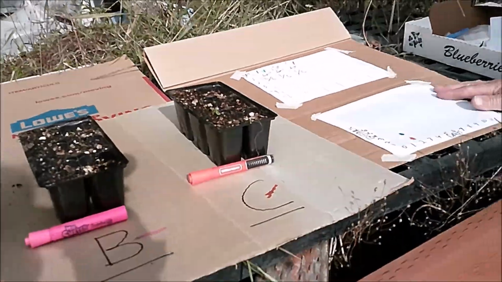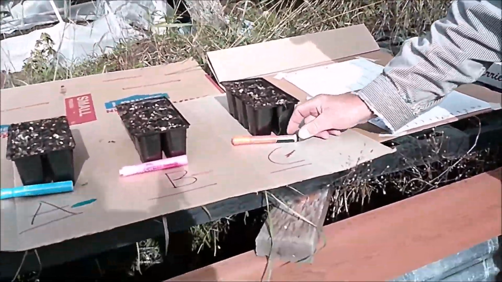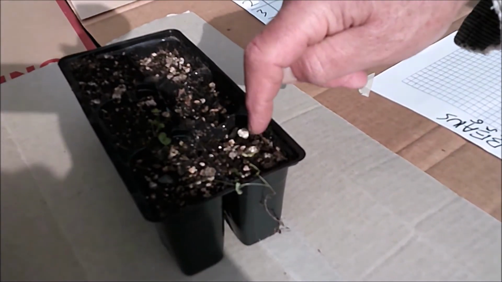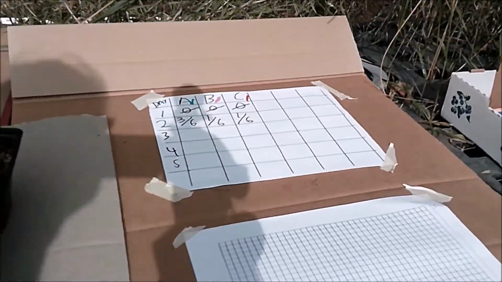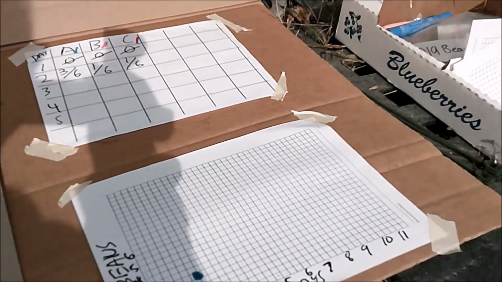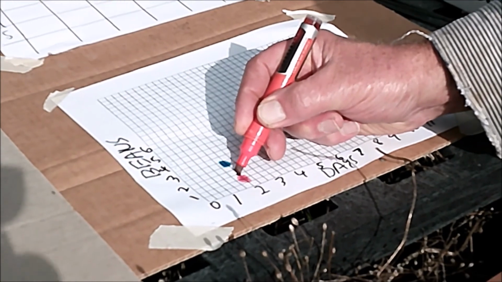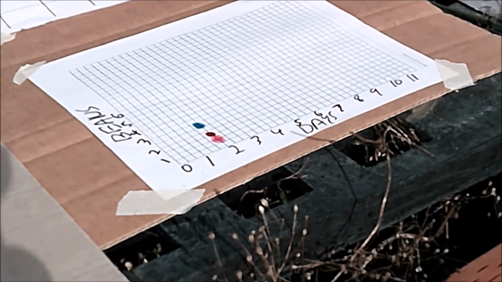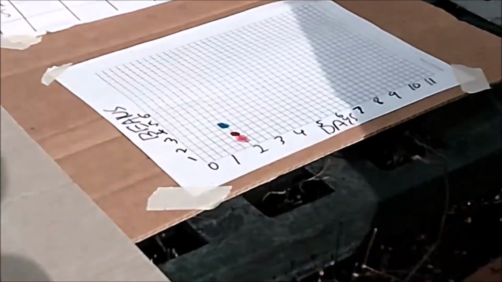Now I'm going to do C. C is orange, and I look and I have 1 right here. And I'm going to go ahead and count that as 1. C is 1 out of 6. So on day 2, C is 1 out of 6, and this is where it kind of gets a little tricky, because I got an orange and a red there, but you can make dots. I'm making mine big so you can see them.